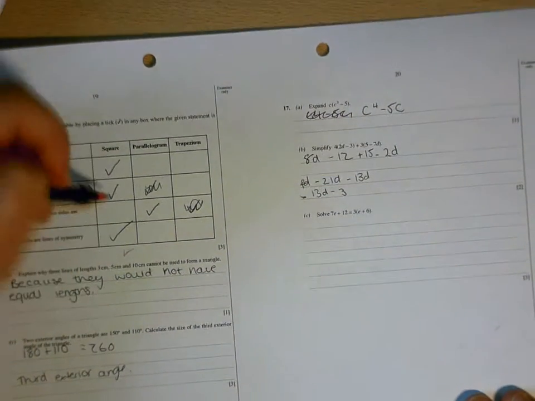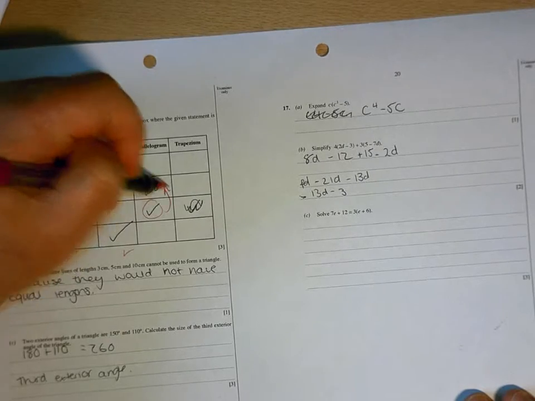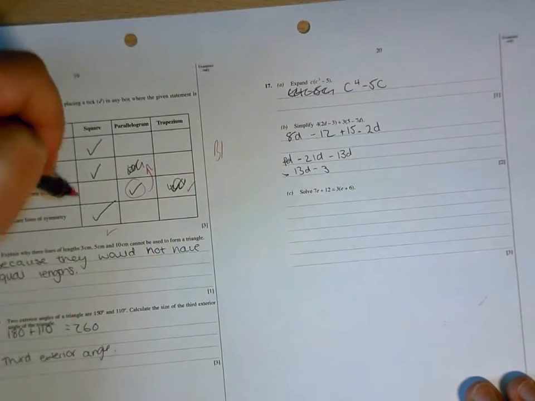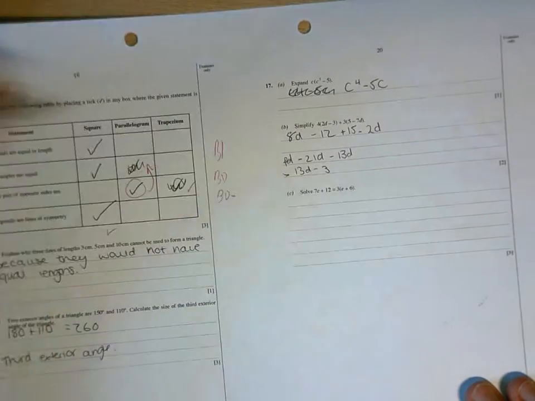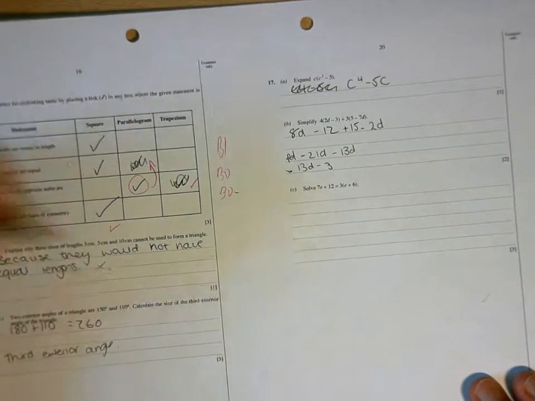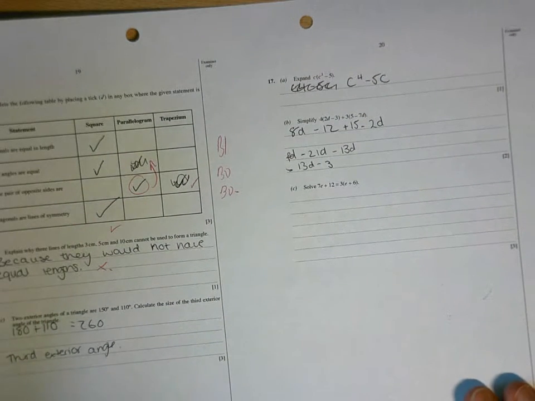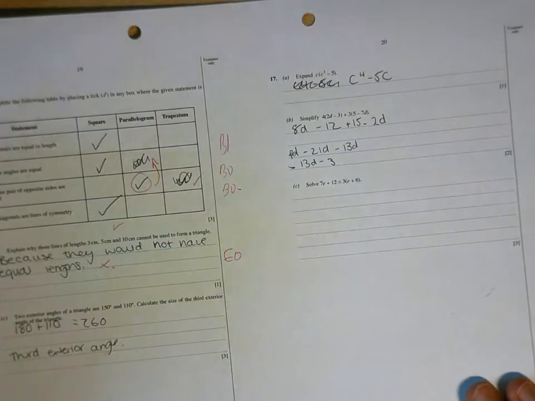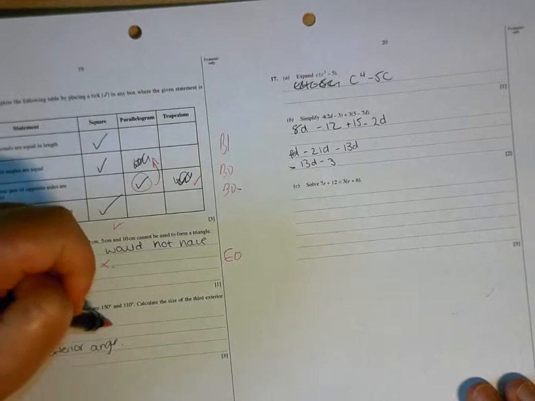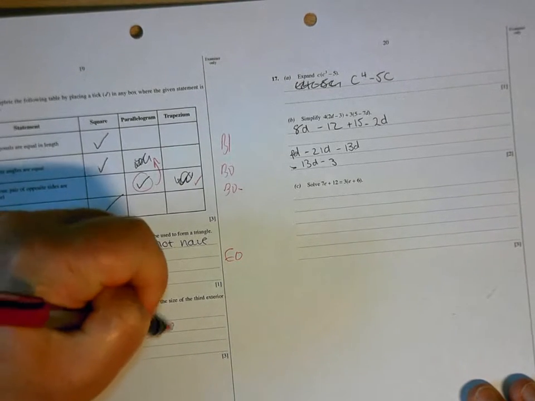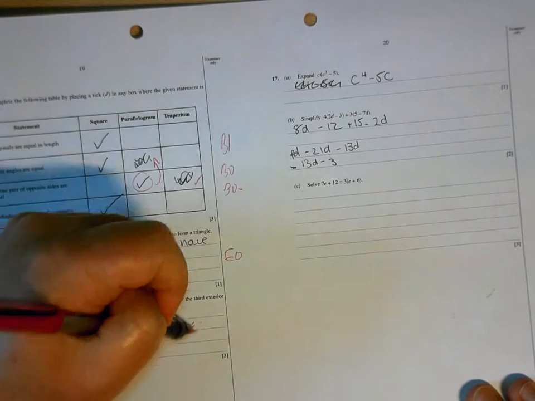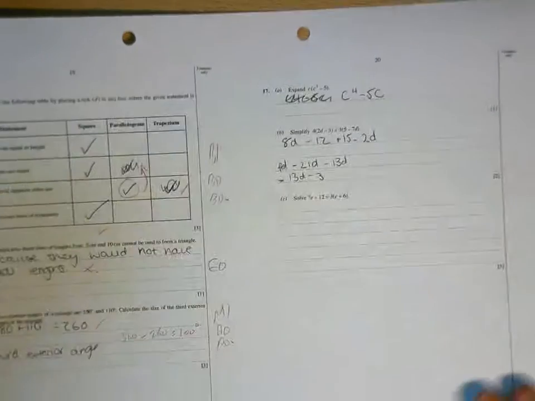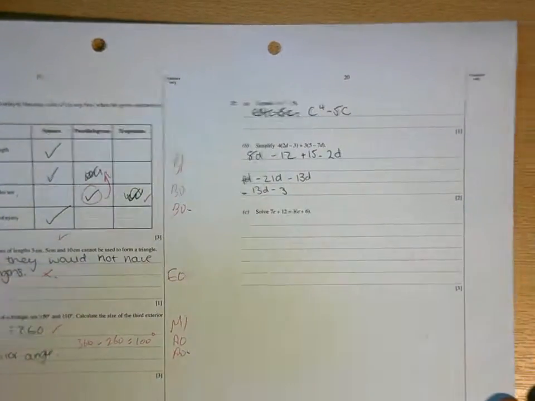Square is correct. That one should be there, and that one was correct, but you scribbled it out. So you've got the right properties for a square, but not for the other 2. They don't have to have equal lengths for it to make a triangle. That would be for an equilateral triangle. This is just any triangle. The third exterior angle needs to be 360 take away the 260 is 100. So you're making a start, but you didn't quite finish it off.